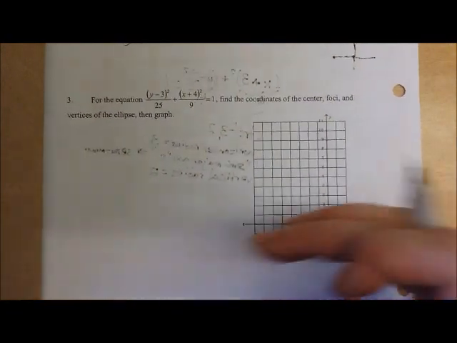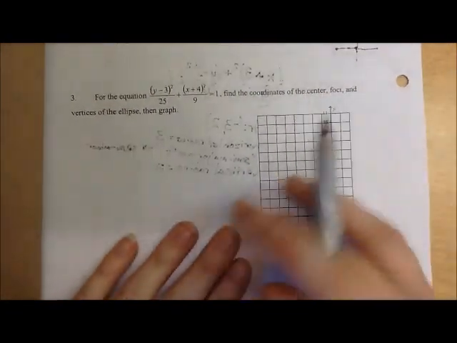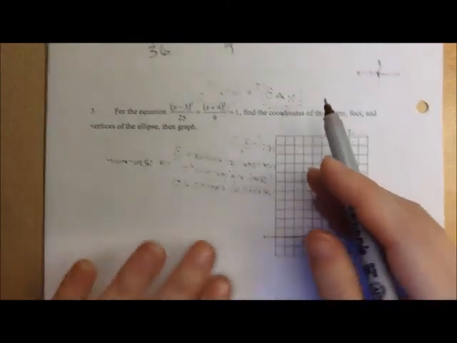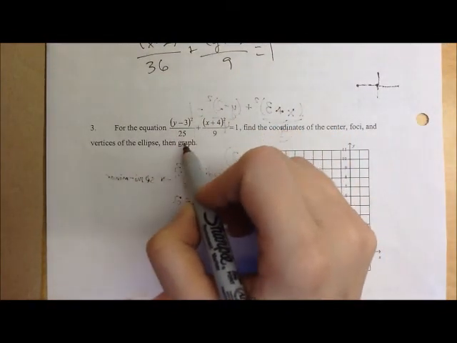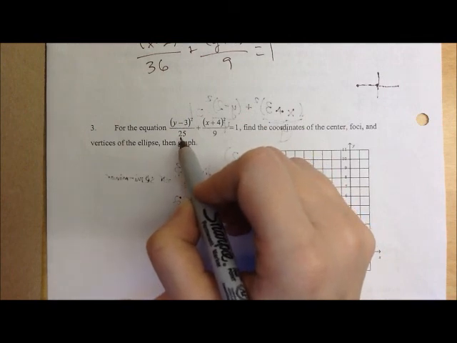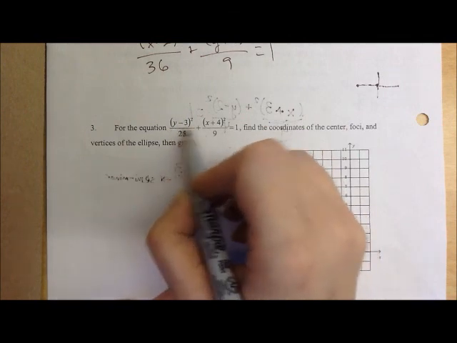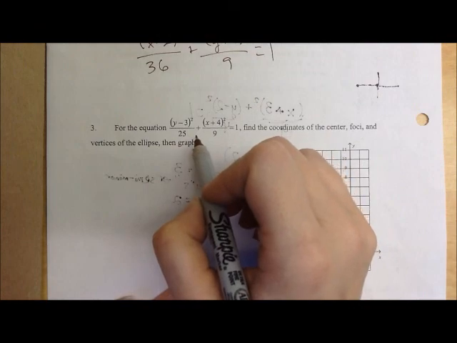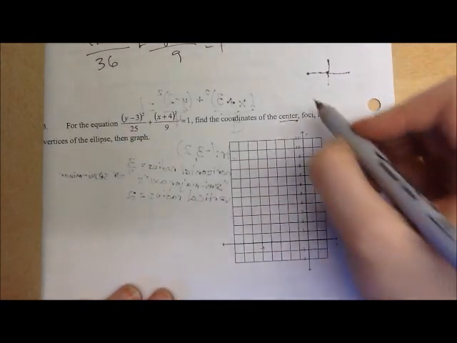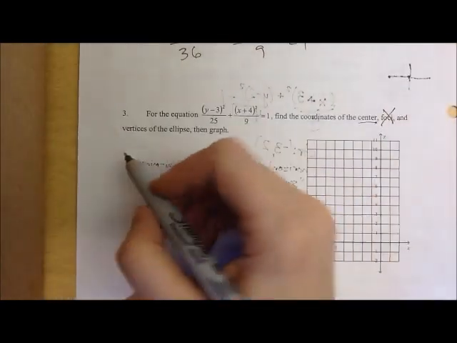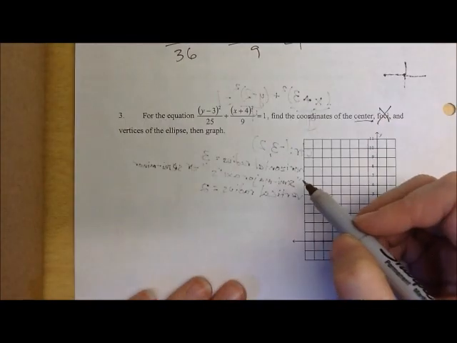If you are asked to find the things and graph them, very simple, except you got to look out for this. Some textbooks put the y first if it has the larger radius. So look out for it because that might mess up your center point. So we're going to use this equation. We're going to find the coordinates of the center. We're skipping the foci for right now, and the vertices, and we're going to graph it.